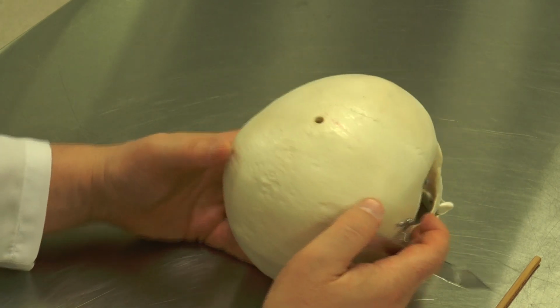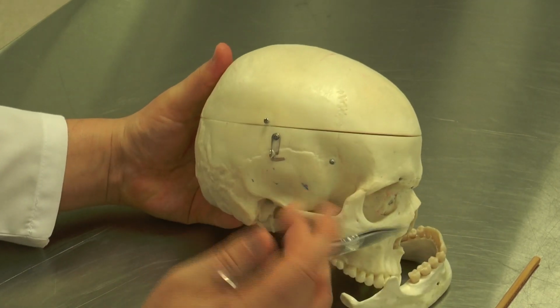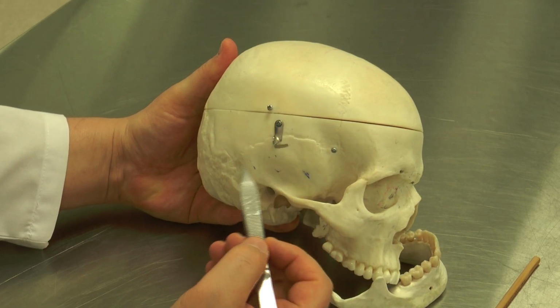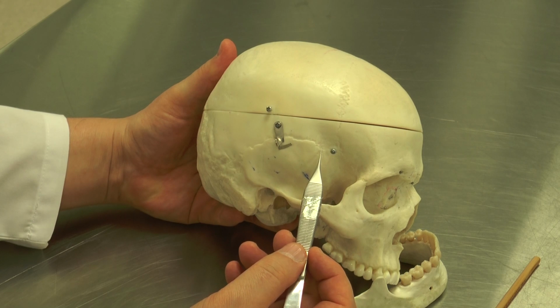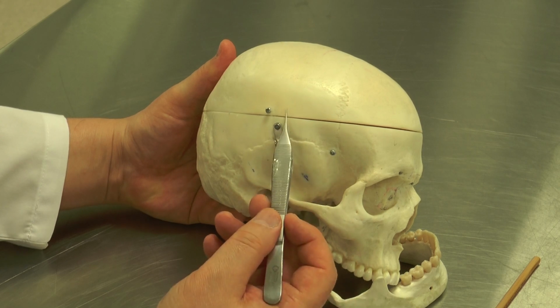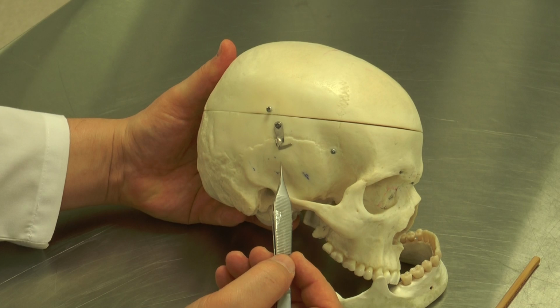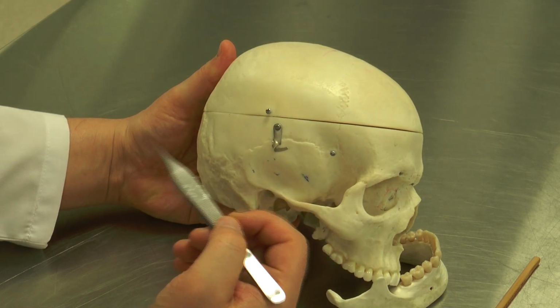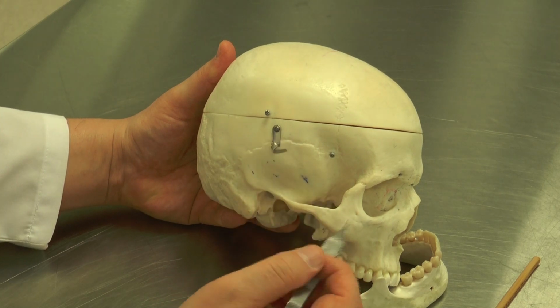On the lateral side, we have the squamous suture, which is this. This is the squamous suture. The squamous suture basically divides the parietal from the temporal bone. So this is the temporal bone, the squamous part of the temporal bone, and this is the parietal bone. So this is the squamous suture.